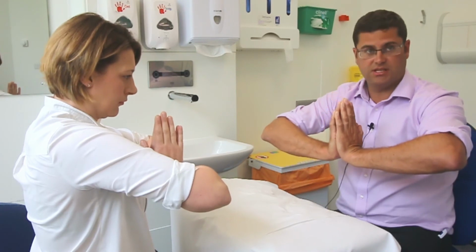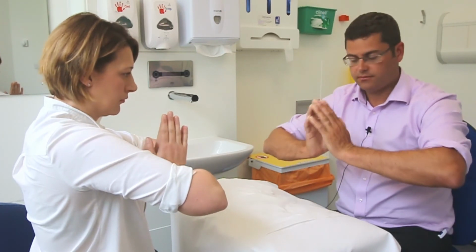And then if I can ask you to extend by bringing your elbows up as high as you can, you're looking for the range of movement of these, but also the symmetry between the two, if the patient has a problem with one rather than the other wrist. And again, that's around 60 to 70 degrees of extension.